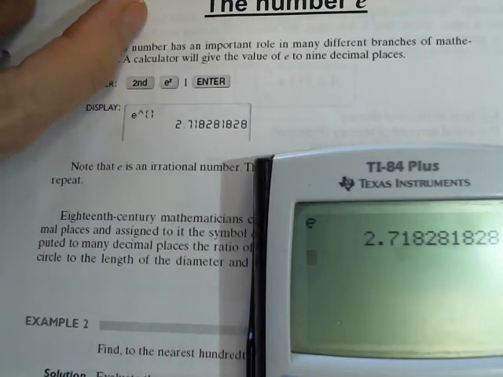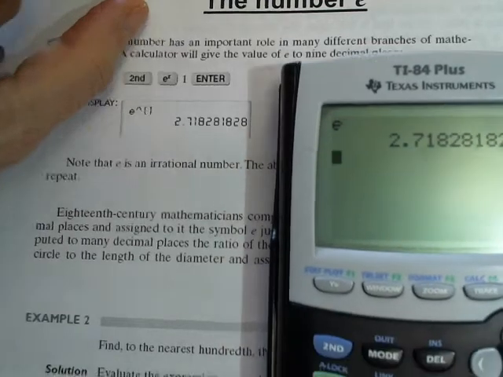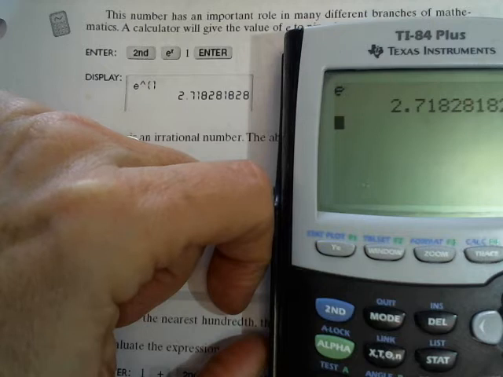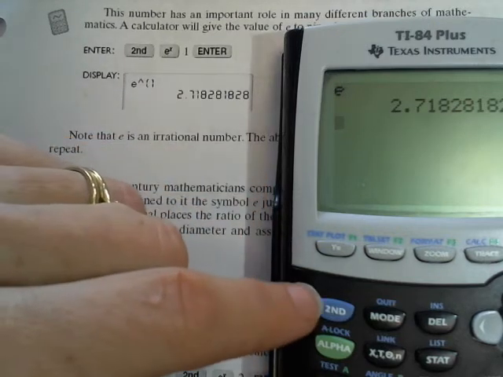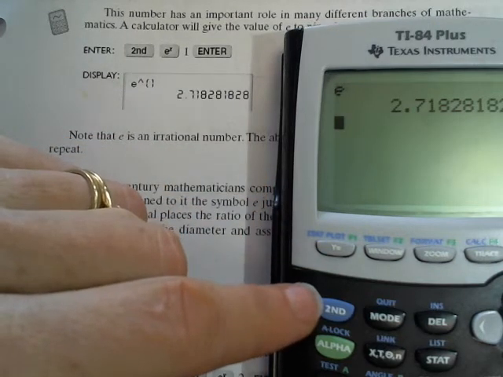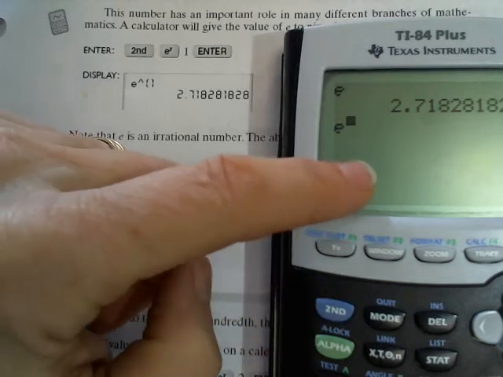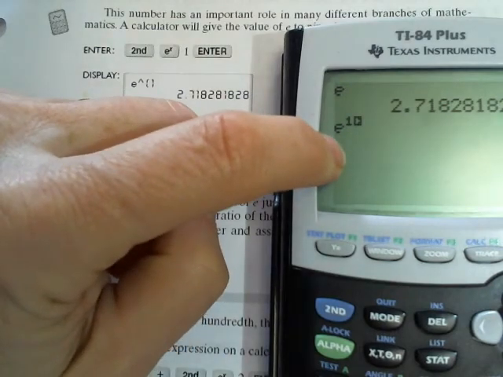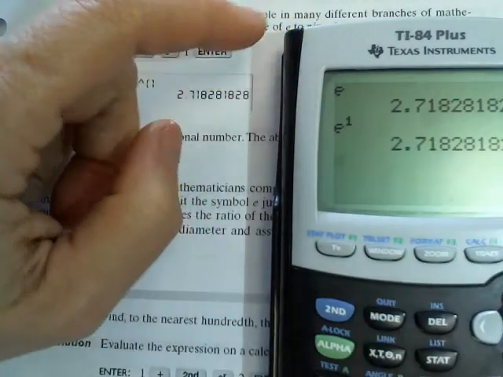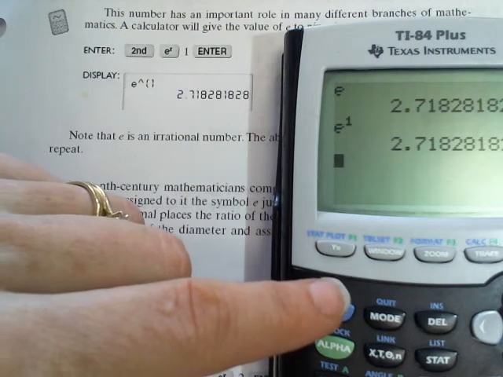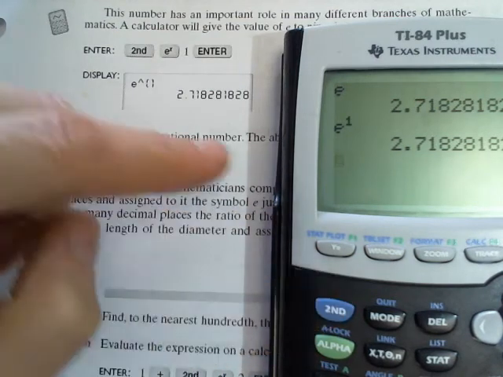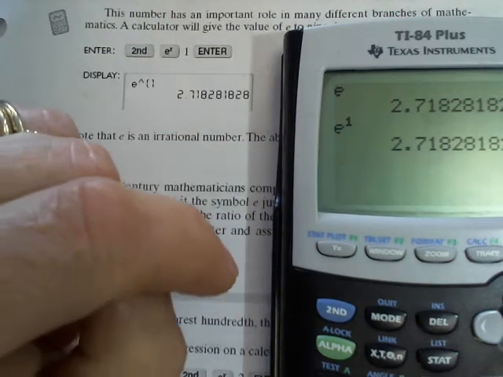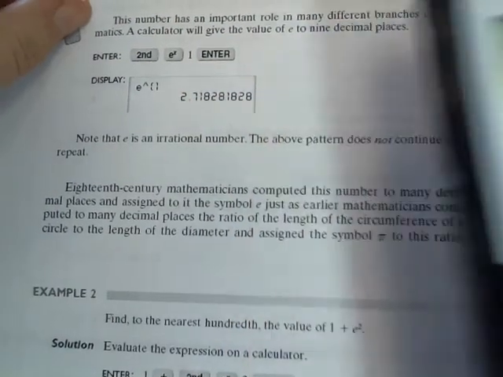There's also another place where you can find E. It is on second ln button, which is beside the number 4 button. And a lot of times when we do applications that have the number E in it, E gets raised to some kind of a power. So if we want to take e to the first power, e to the first is still equal to e. So there are two places to find e. It's either on second ln or second divided by, depending on whether you want to raise it to a power or whether you just want to use the plain number e.